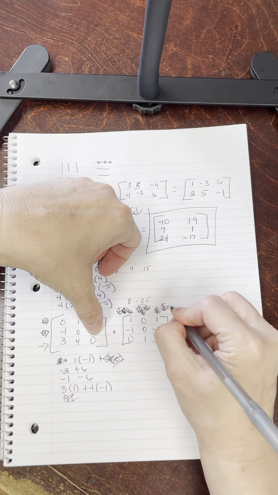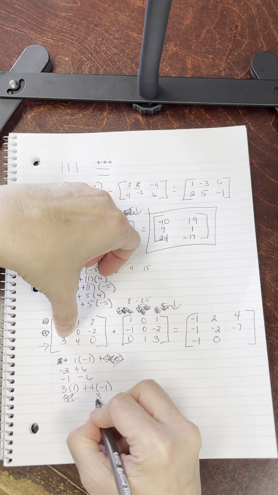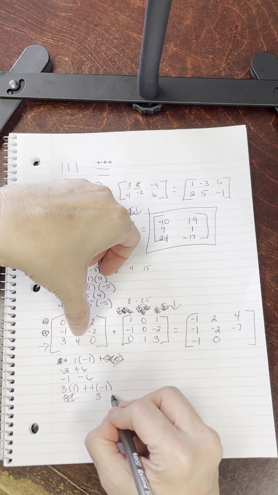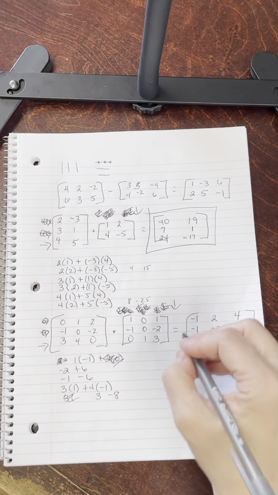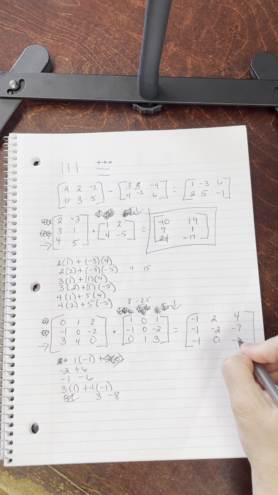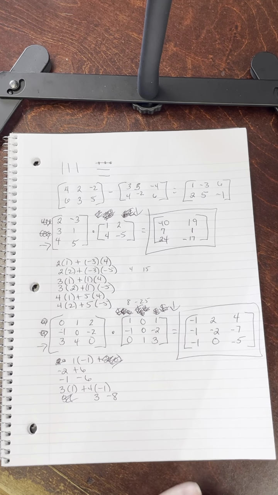And now the last, 3 times 1 is 3. 4 times -2 is -8, and 0 times the 3 doesn't matter, so 3 minus 8 is -5, and there is the answer to that multiply.